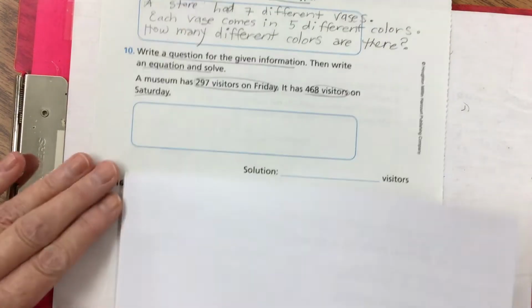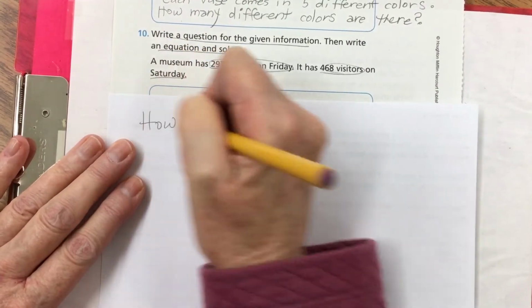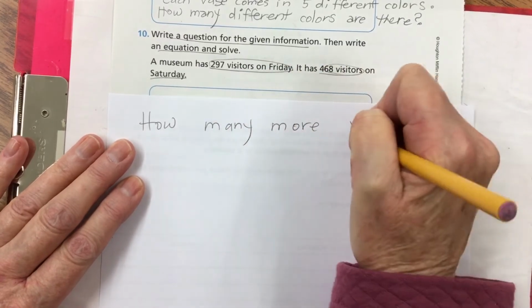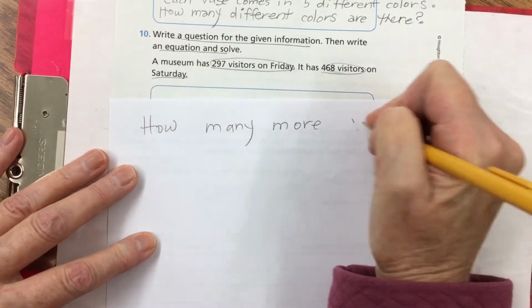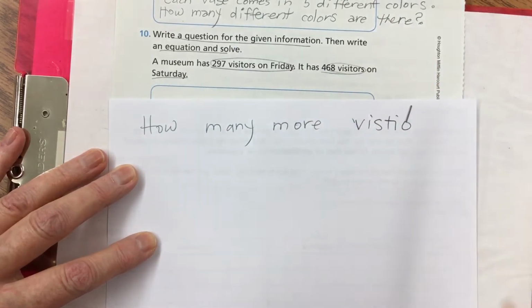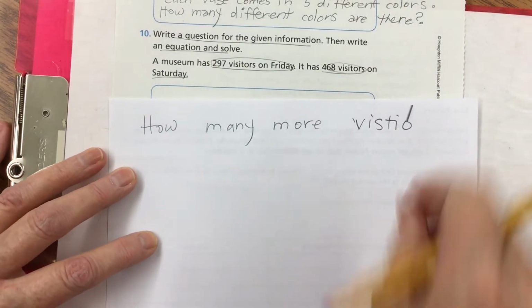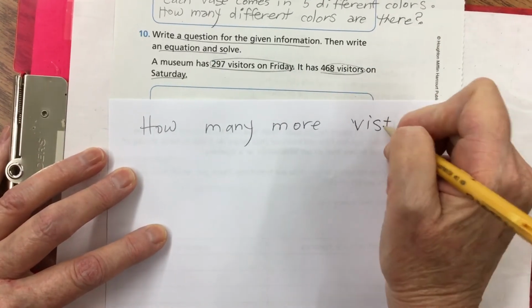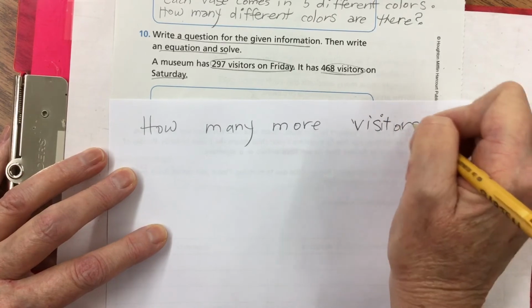There is something different you could do. You could say, how many more visitors were there on Saturday? Oops, I'm spelling that wrong, and my pencil is really breaking.